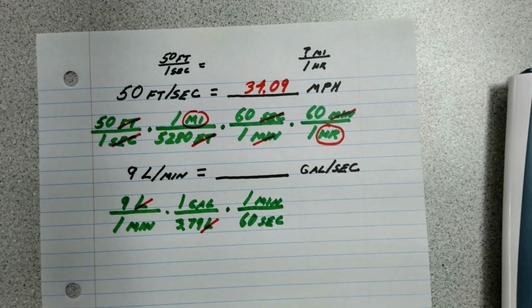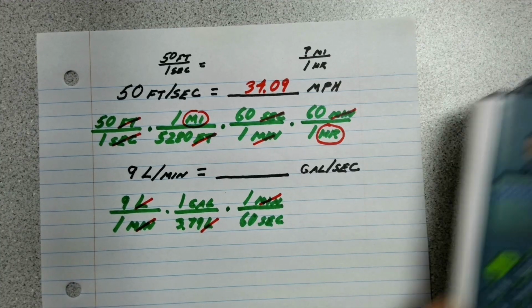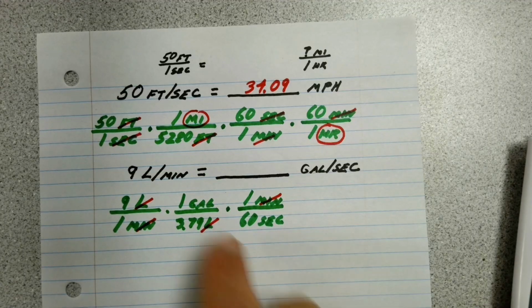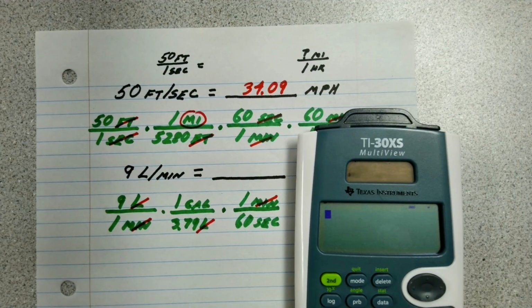Now, for the first time, we've got more numbers than just a 1 on the bottom, because what we've had before is we've just had 1 number and a bunch of 1s. Now we got 2 numbers down there. So when you put this, now I think we're good because we have gallons and seconds. So I think we're A-okay.